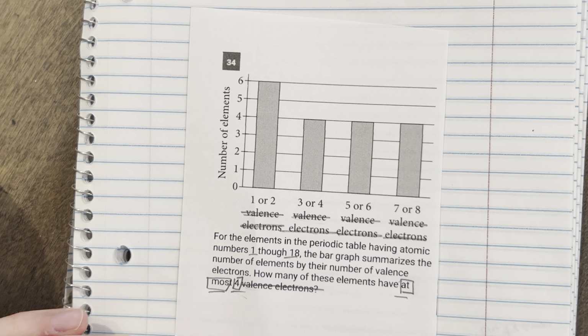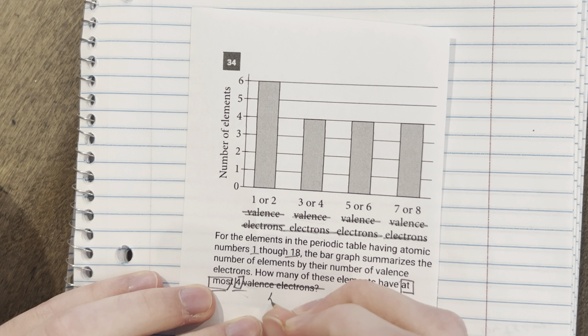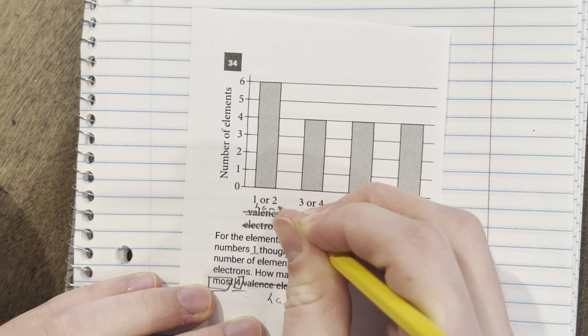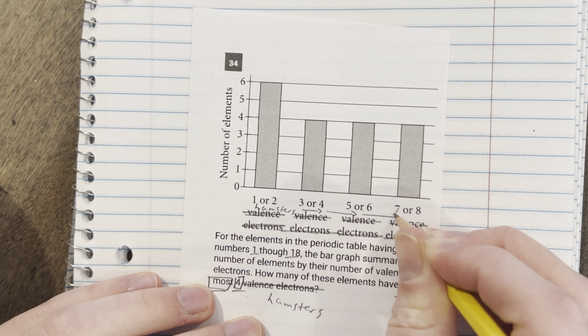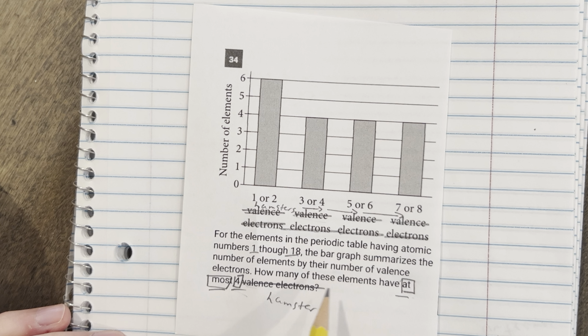You could call it whatever you want. I used bunnies before, we'll use hamsters. Each one of these, 1 or 2 hamsters, for all of them, just call them hamsters. You don't need to know what valence electrons is. That's the point I'm trying to illustrate here. All you need to know is we want to find how many of them have at most 4 of whatever it is. So at most 4 hamsters, okay?